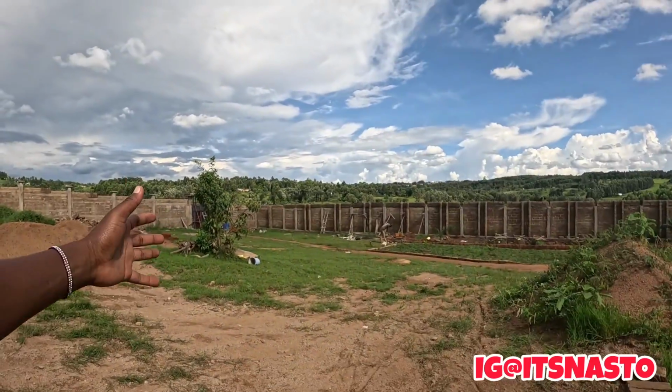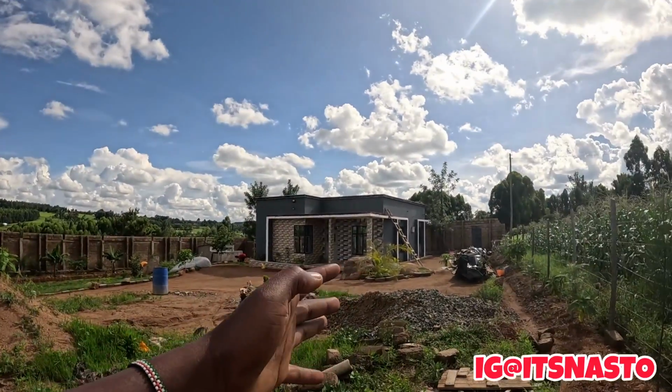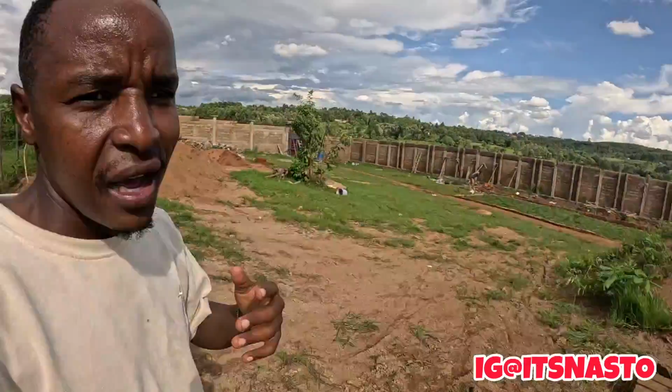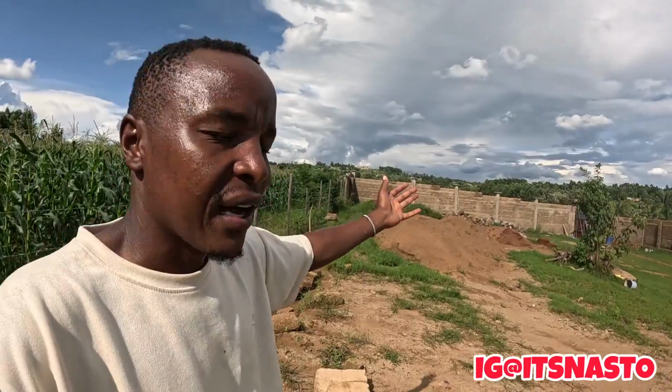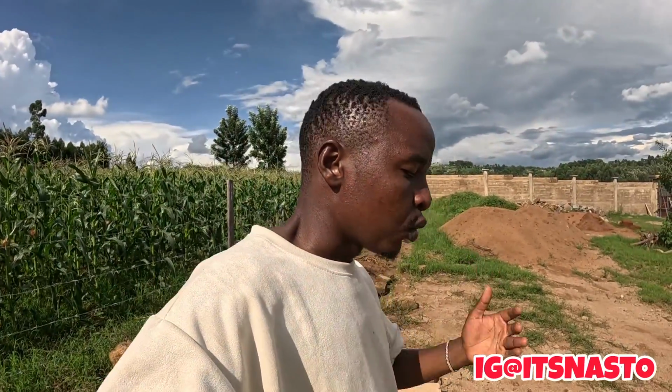Move around your village, move around your town, go to construction sites. Come to Nasto's home like this. If you see this good house has been constructed like this, ask Nasto, Nasto, who built this house for you? Can I have this mason to help me in building? Even the wall here, I was just walking somewhere and I saw a great design of a wall, and I said, who designed this wall? Can I have that guy's number? So that is also one way in which you will end up having a good house, so that you don't regret later.